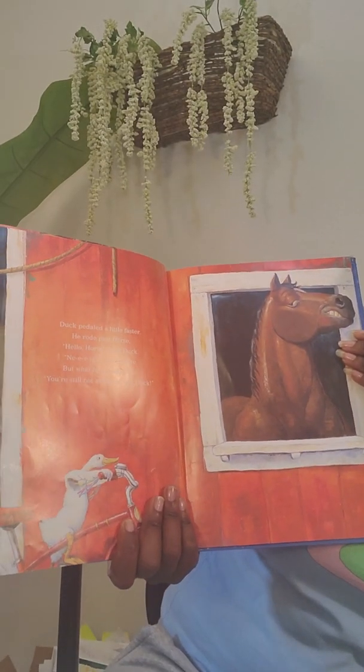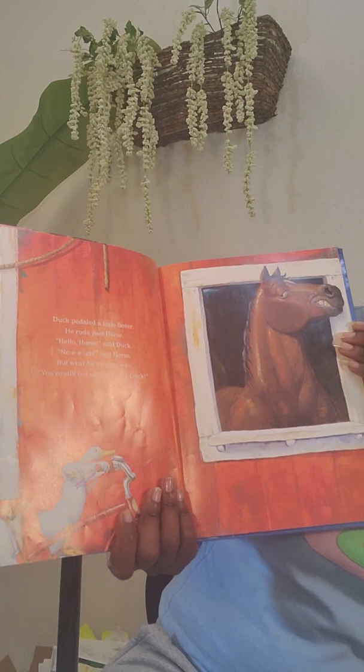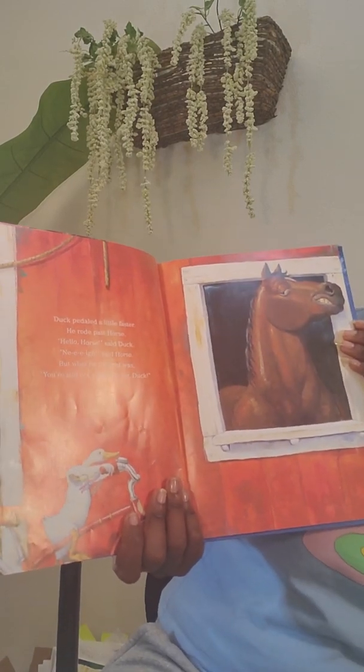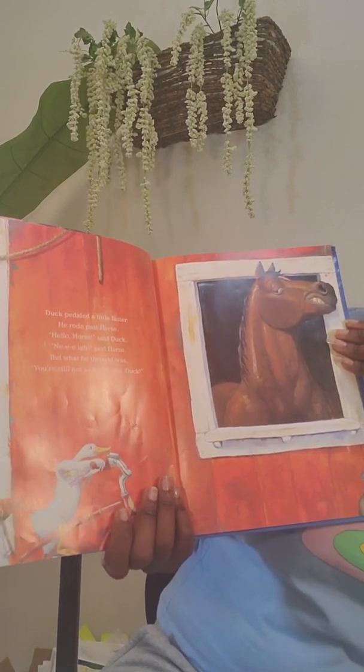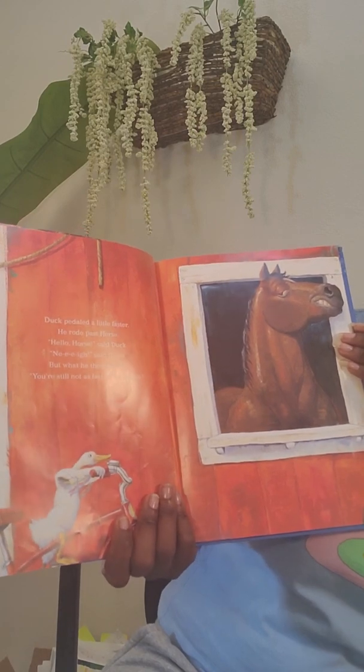He rode past Horse. Hello, Horse, said Duck. Said Horse. But what he thought was, you're still not as fast as me, Duck.